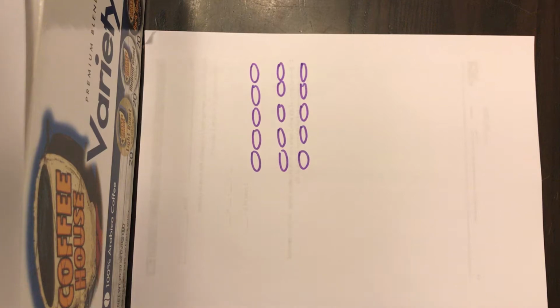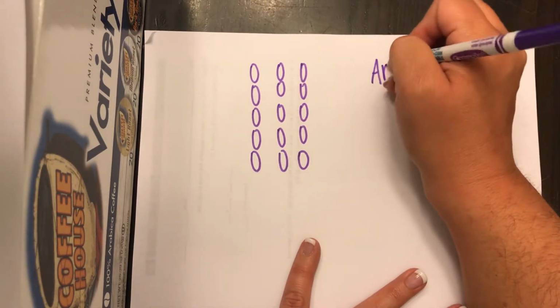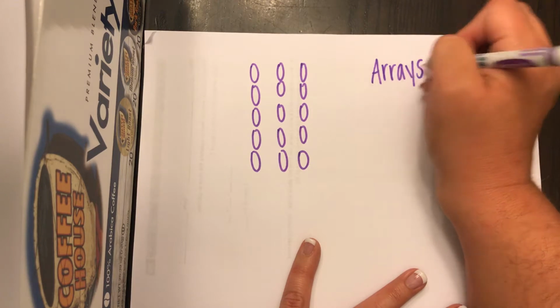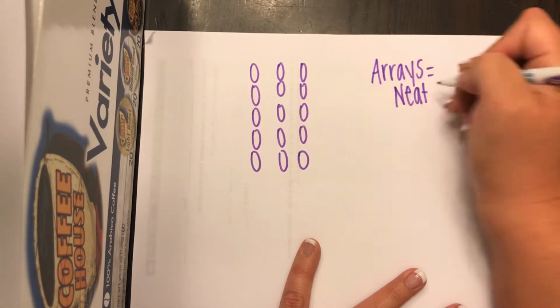Guys, today we're doing lesson 7 and we're going to be still working with arrays. Today we're going to review again what arrays are. And remember, our arrays always need to be what? Neat and organized, right?